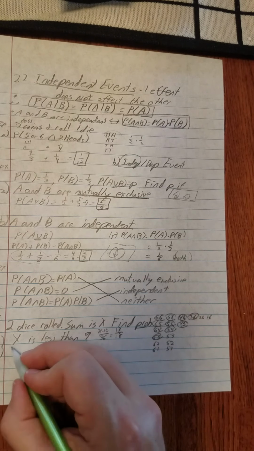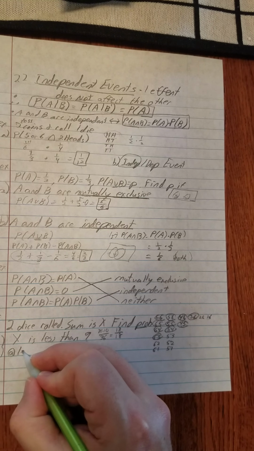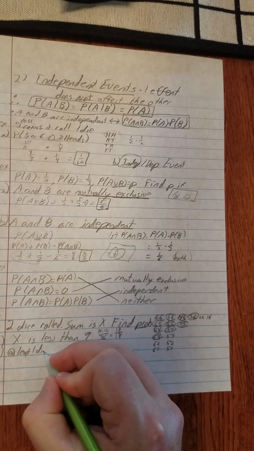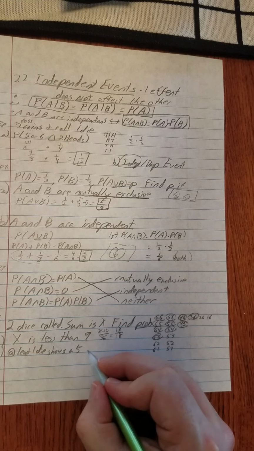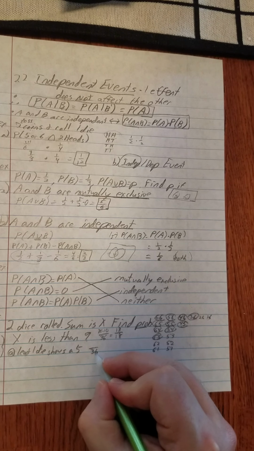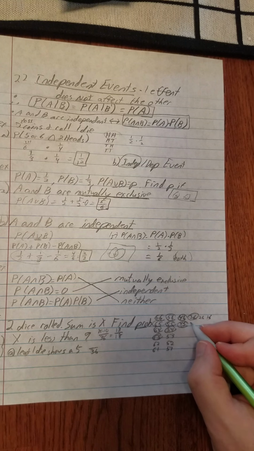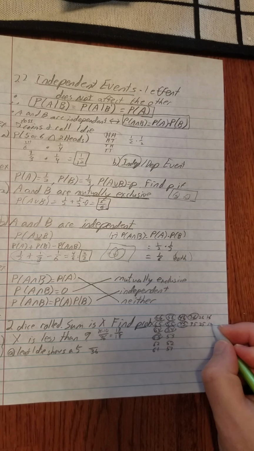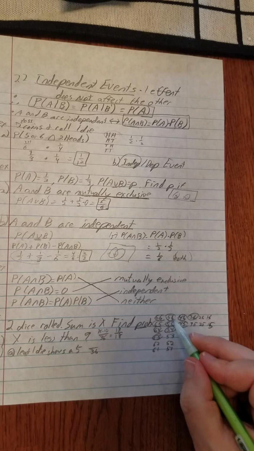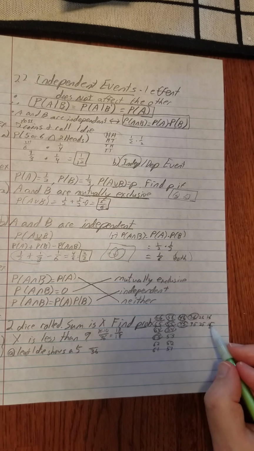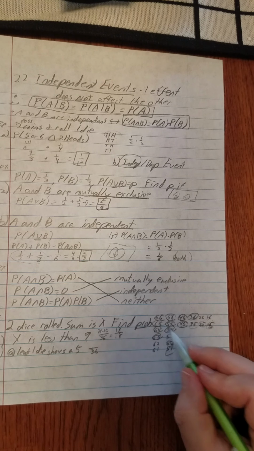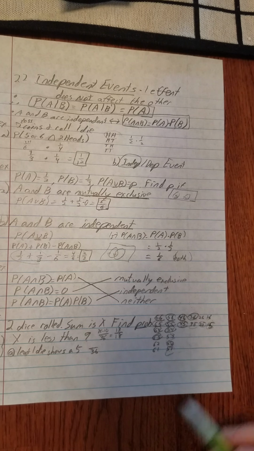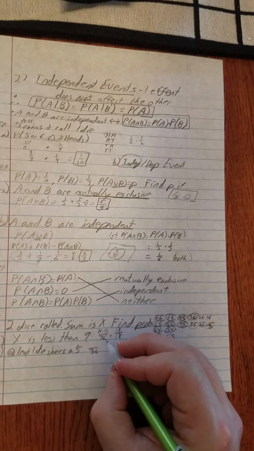Again, these are probability questions. At least one die shows a 5. All right, so again, we know there are 36 possibilities. And I could, whatever, I'll just write out all the 5s. All right, so, whoops. 1, 2, 3, 4, 5, 6, 7, 8, 9, 10, 11. So these 11 all have a 5 in it. I know these don't, the ones I didn't fill in. So 11 out of 36.